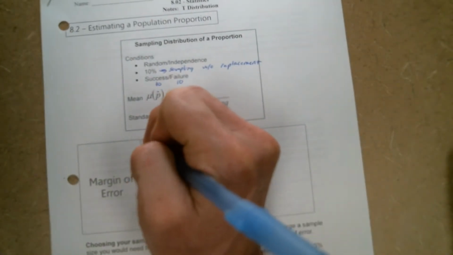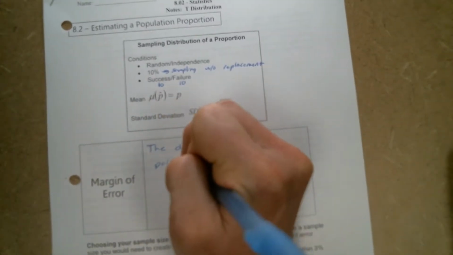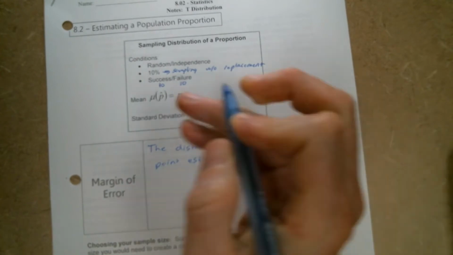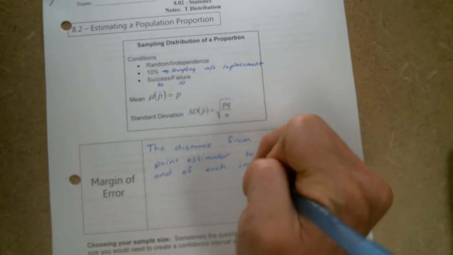All right, margin of error. We talked about this last note video. What we're going to do is put down a formula for margin of error, because that formula is going to be useful when we do these sample size problems right below. First, what's the definition? It's the distance from the point estimator to the end of each interval, which is what we saw last time, and we can find that using this formula.